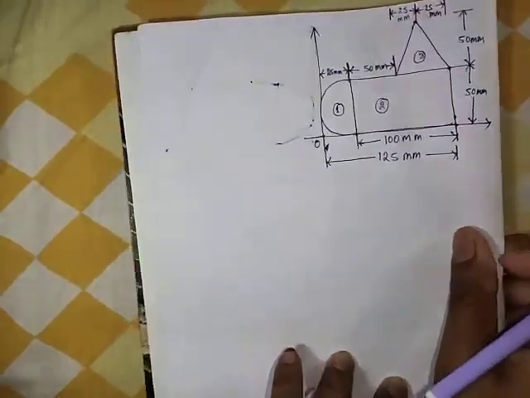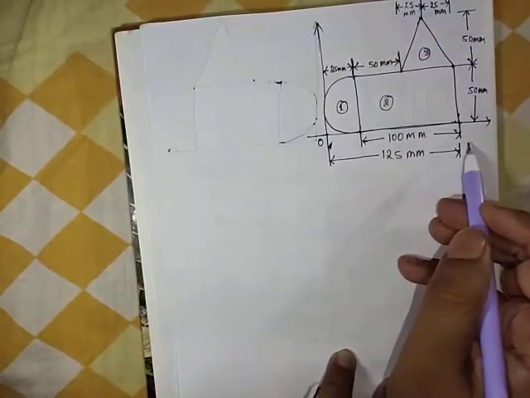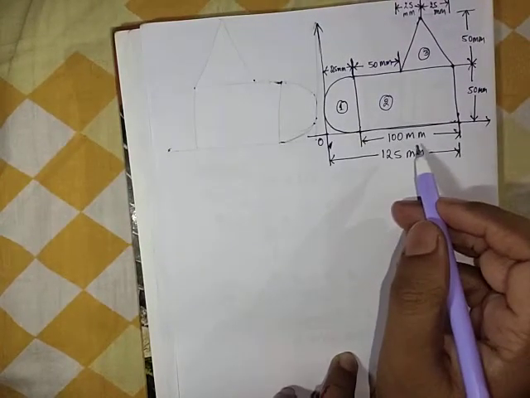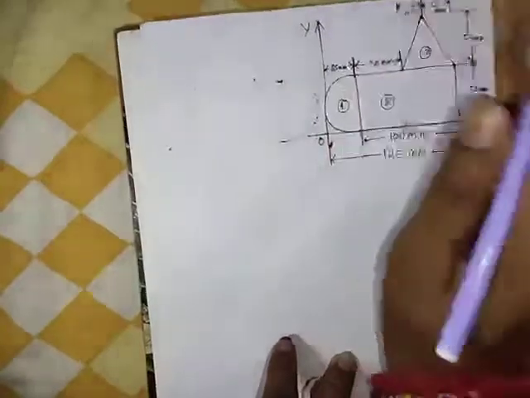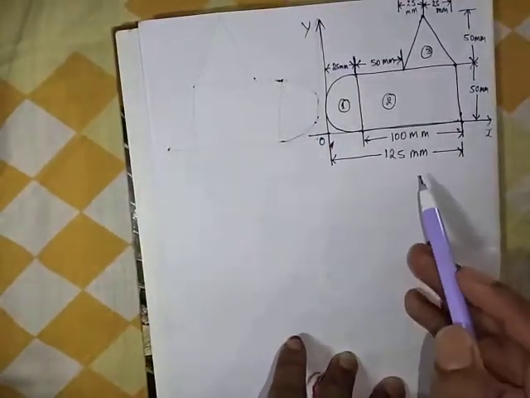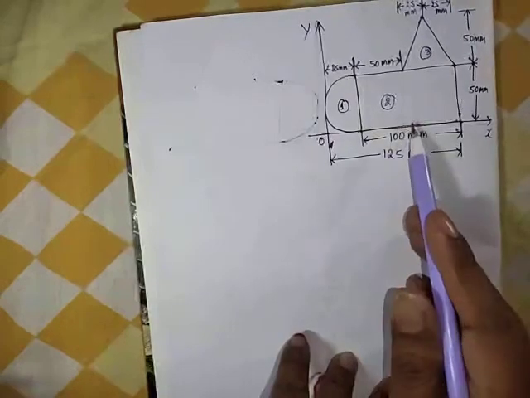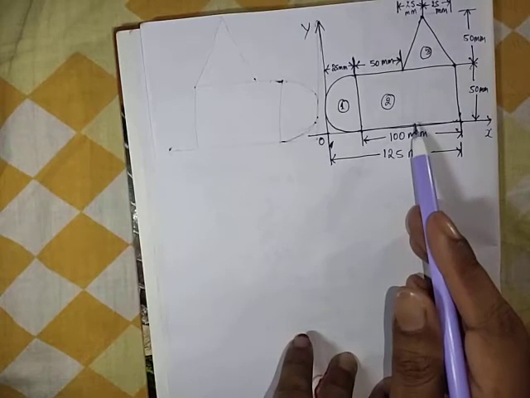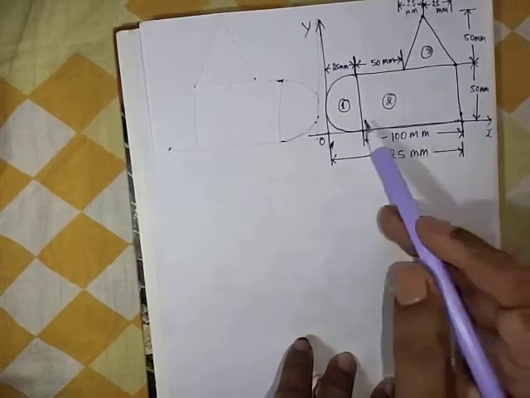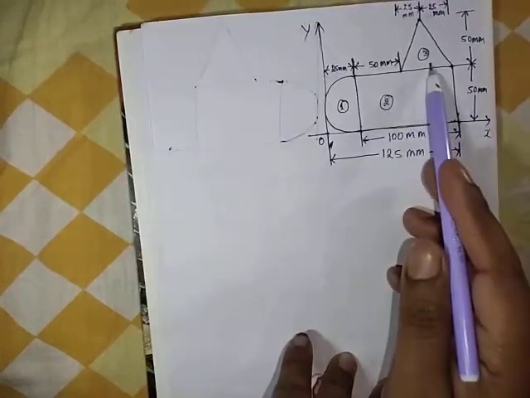So here we can see this is a figure, an unsymmetrical figure. You have to find out the center of gravity of this figure. In this figure this is the reference x axis, y axis, and you have to find out x bar as well as y bar, because it is not symmetrical about either the x axis or the y axis. So you have to find out x1, y1. Let us divide this figure into three parts, that is 1, 2 and 3.